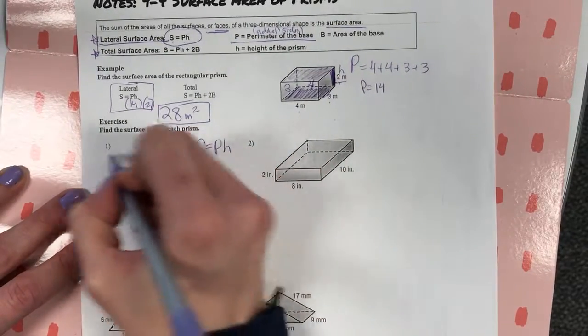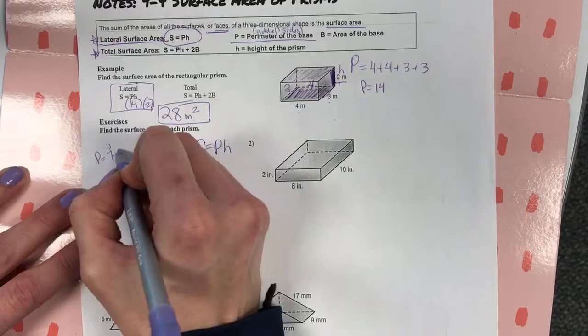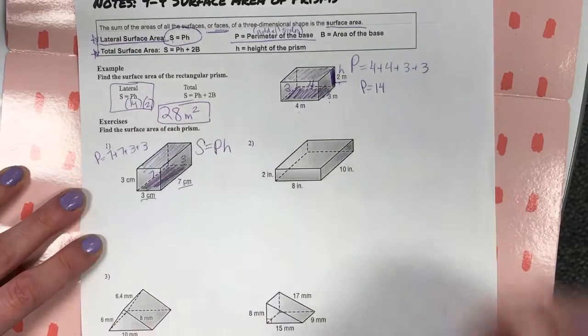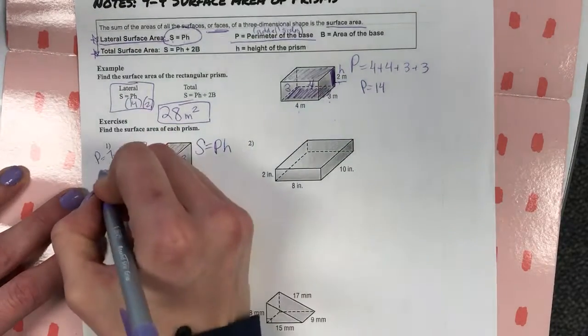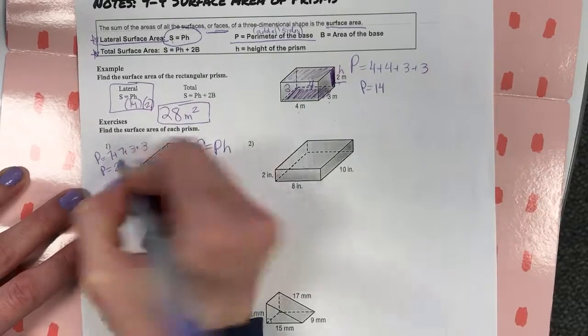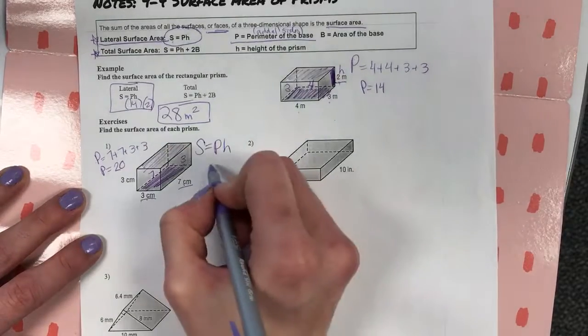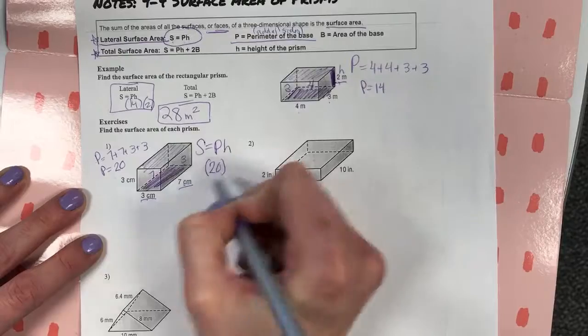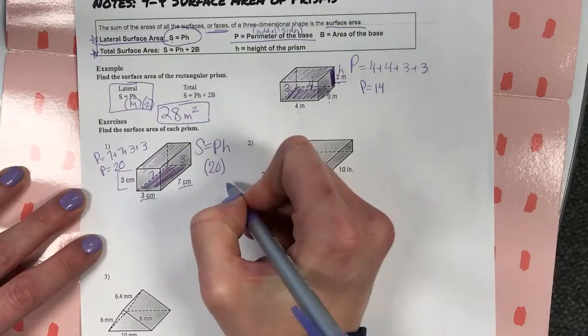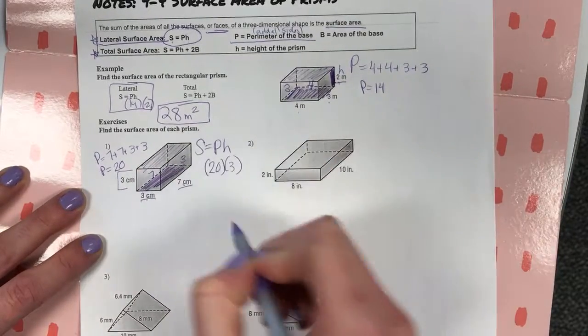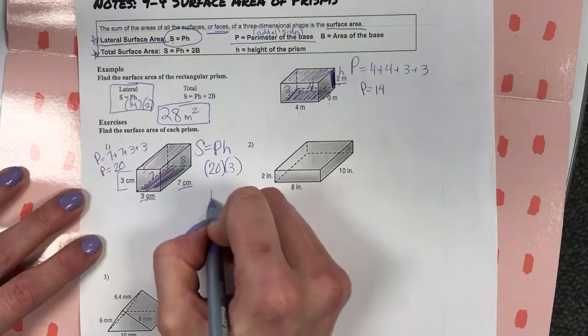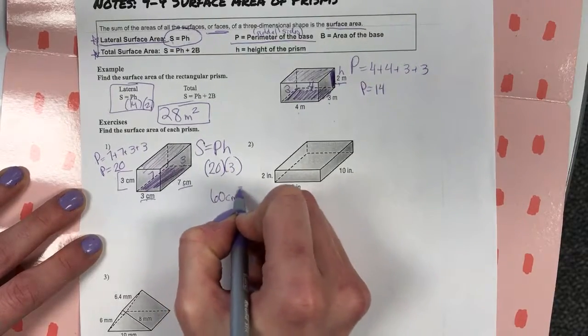So 7 plus 7 plus 3 plus 3 gives me 20. So the perimeter of my base is 20, and then the height of the whole prism is 3. So 20 times 3 gives me 60 centimeters squared.